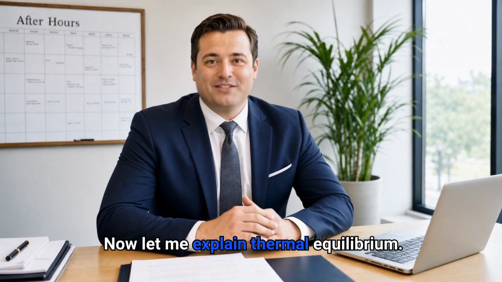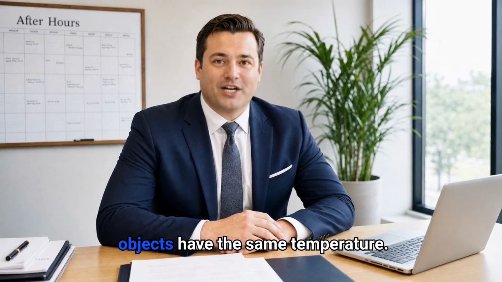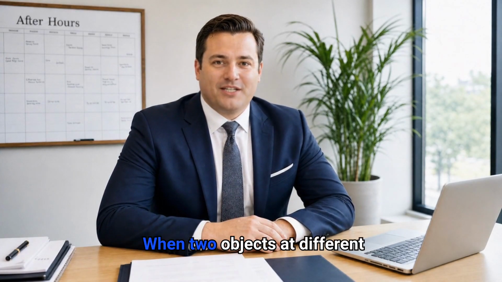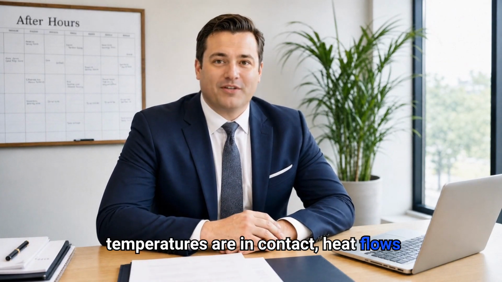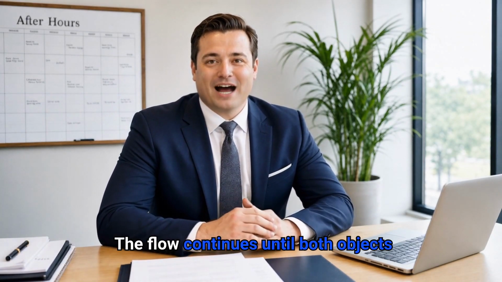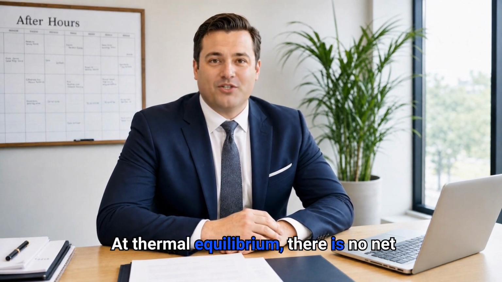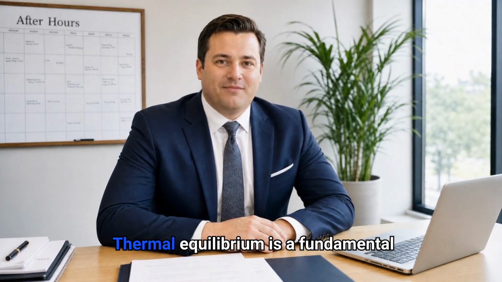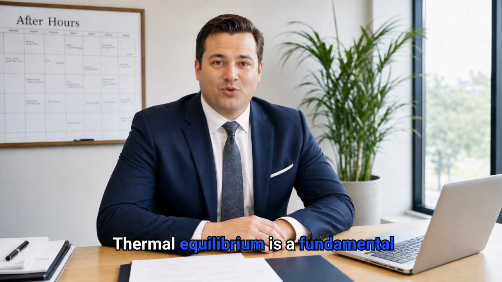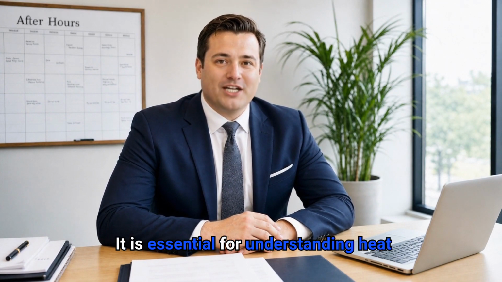Now, let me explain thermal equilibrium. Thermal equilibrium occurs when two objects have the same temperature. When two objects at different temperatures are in contact, heat flows from the hotter to the colder object. The flow continues until both objects reach the same temperature. At thermal equilibrium, there is no net flow of heat. Thermal equilibrium is a fundamental concept in thermodynamics. It is essential for understanding heat transfer.